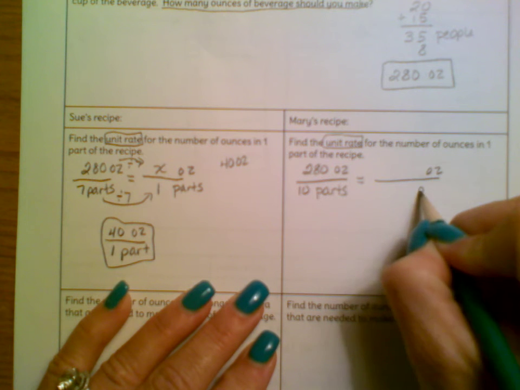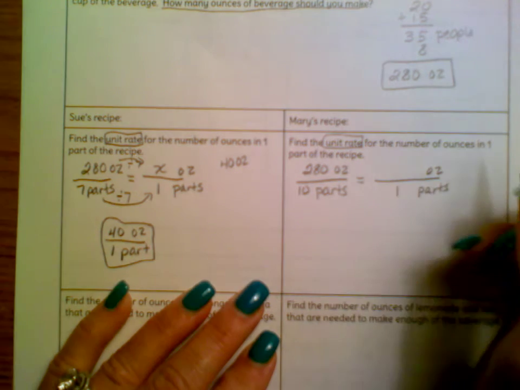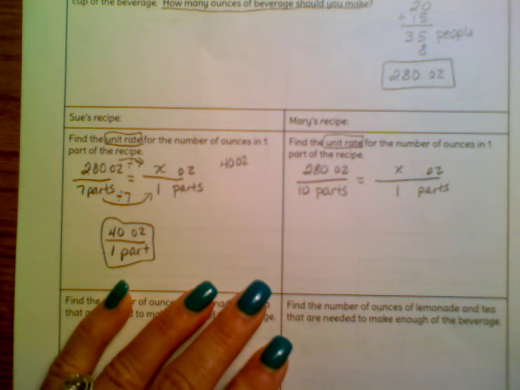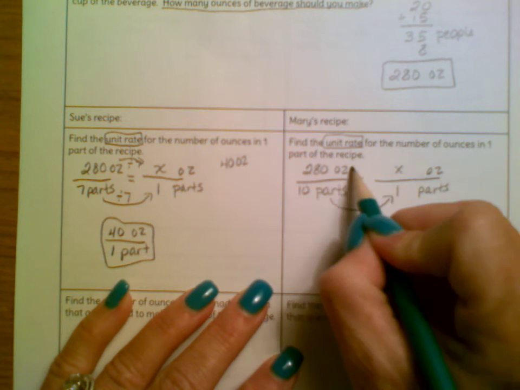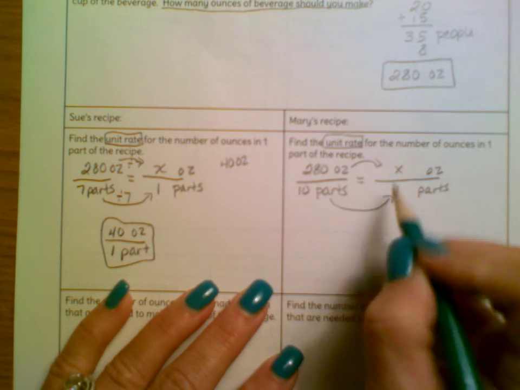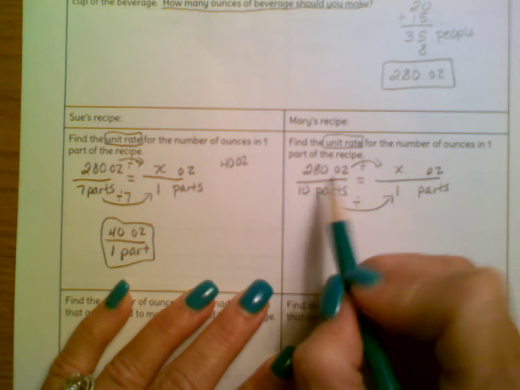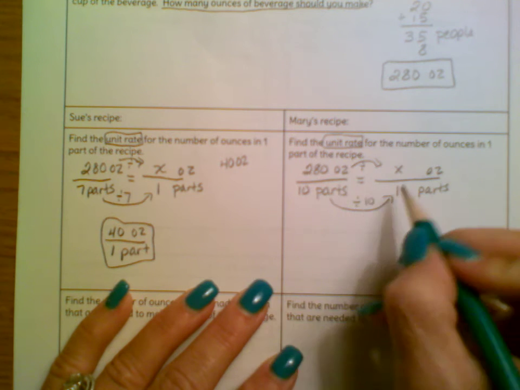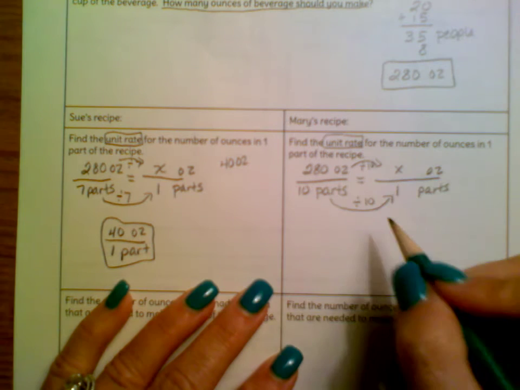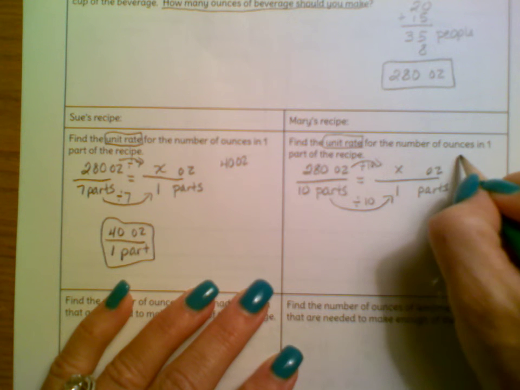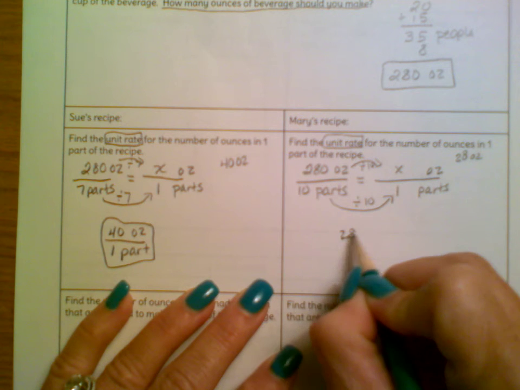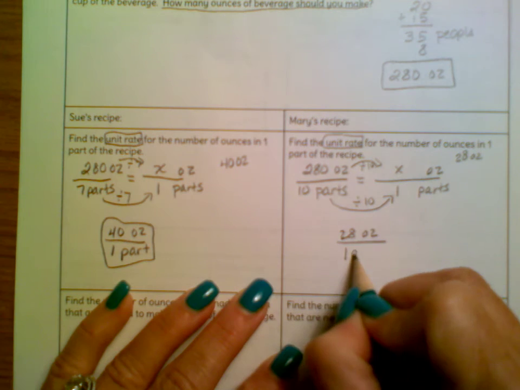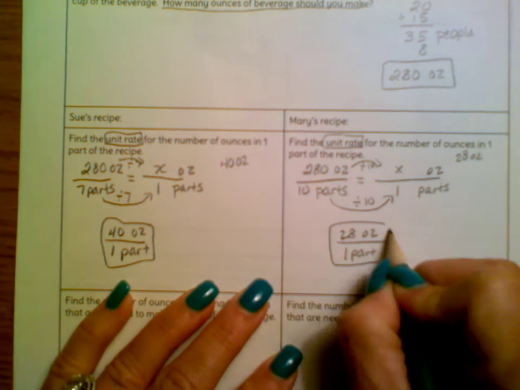Bring over my labels. Unit rate means 1 in the denominator. Here's my unknown quantity. Here's the ratio where I know 2 numbers. I'm going this direction and I'm scaling down. It's division. 10 divided by 10 is 1. 280 divided by 10 is 28. So I get 28 ounces. So again, I'm going to write this: 28 ounces is 1 part.